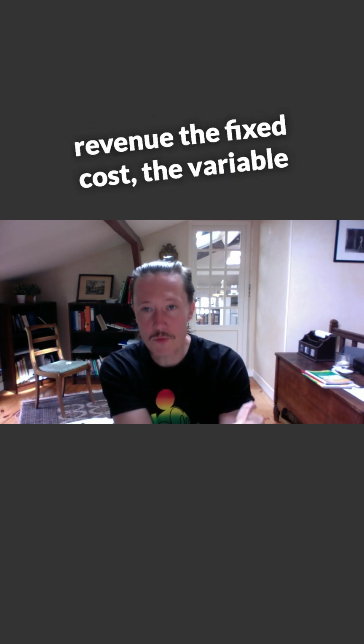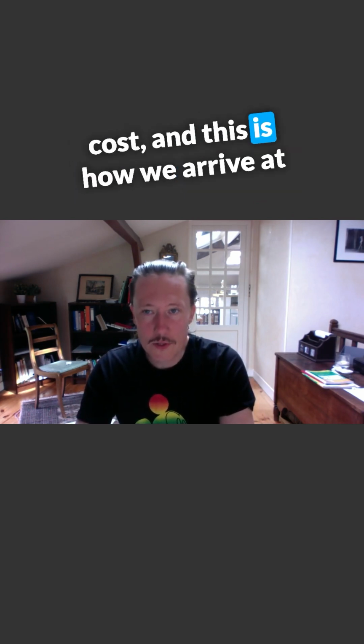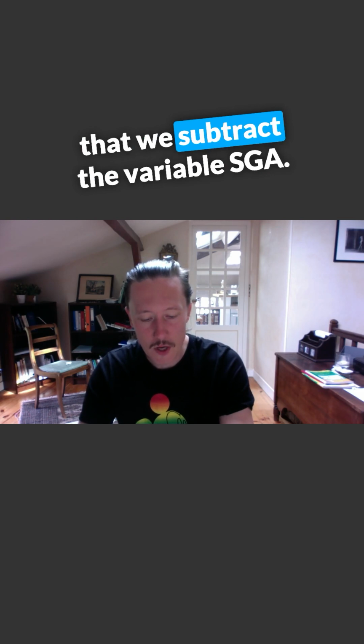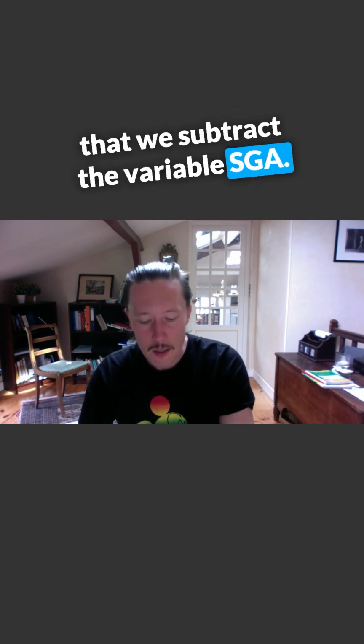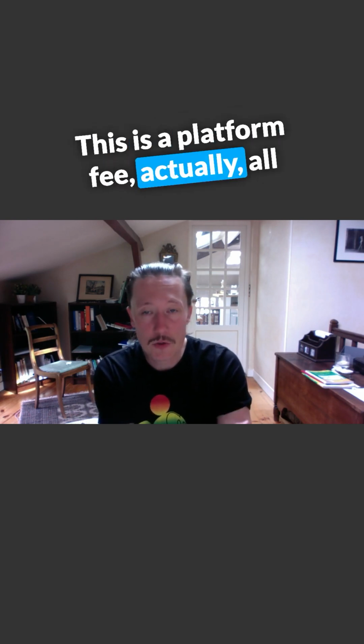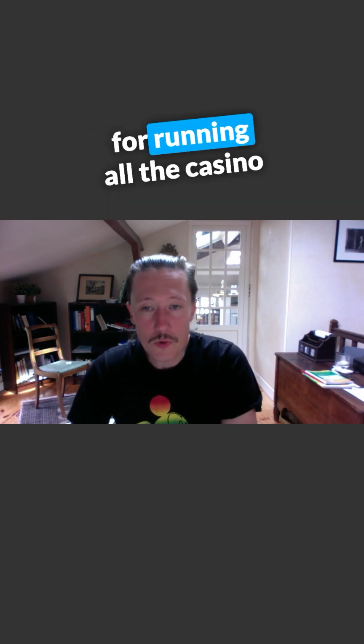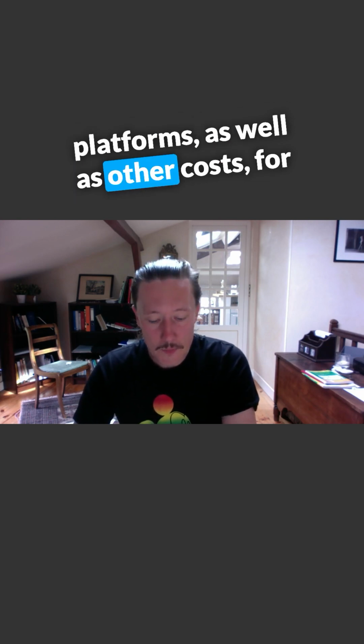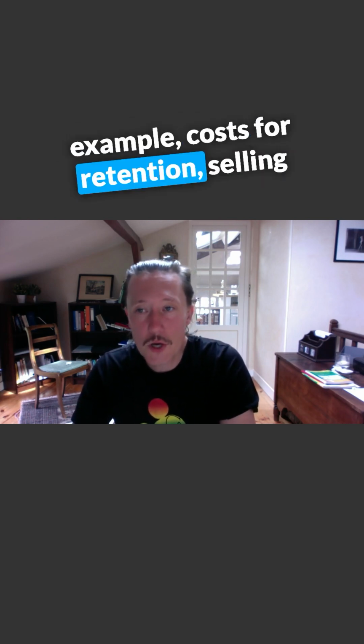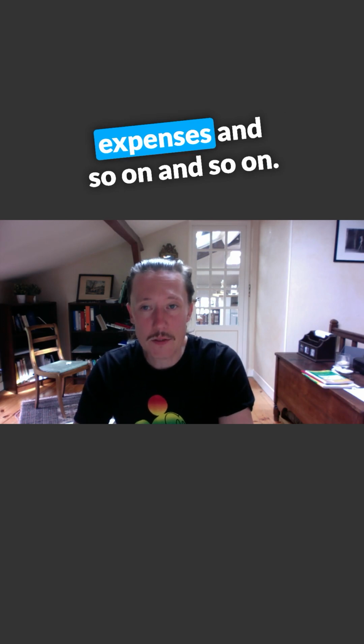What we have is we subtract from revenue the fixed cost and the variable cost, and this is how we arrive at the gross profit. And it is then from the gross profit that we subtract the variable SG&A. This is a platform fee, actually all the fees that you pay as an operator for running all the casino platforms, as well as other costs, for example, costs for retention, selling expenses, and so on and so on.